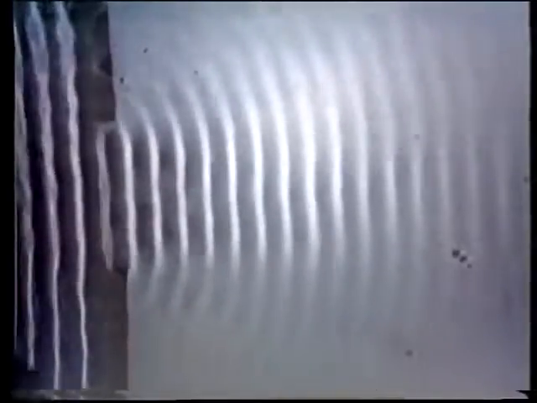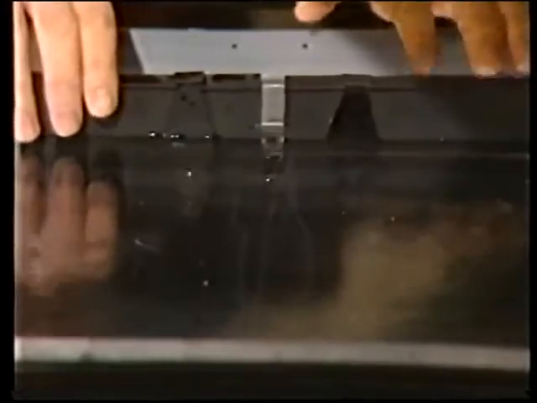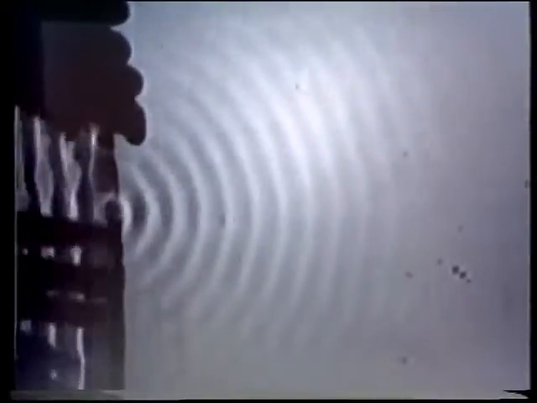And I think this is even more pronounced if I make the slit somewhat narrower. You can see that now we don't have a pronounced beam in this direction. Instead, the waves are spreading out uniformly in all directions. Well, that's a single slit. What happens if I open up a second gap in the barrier?